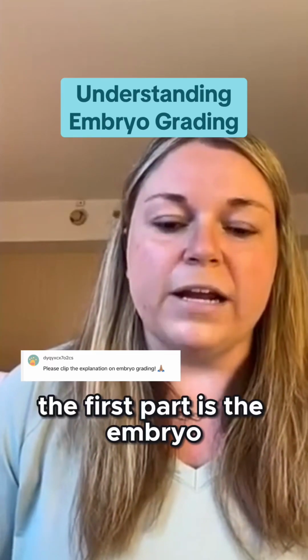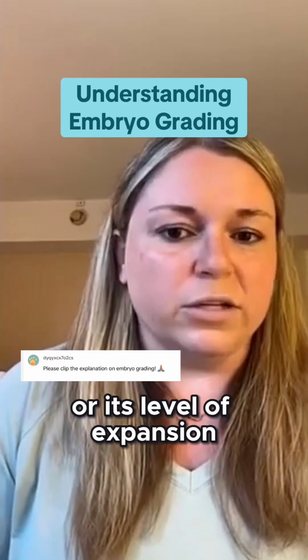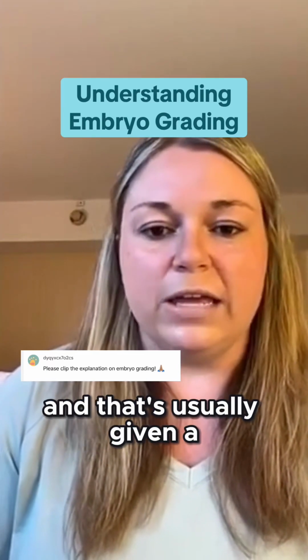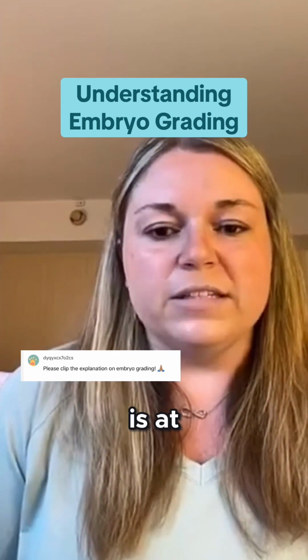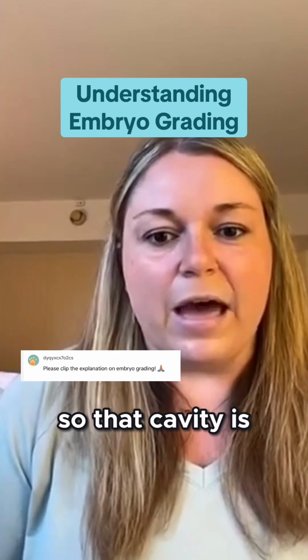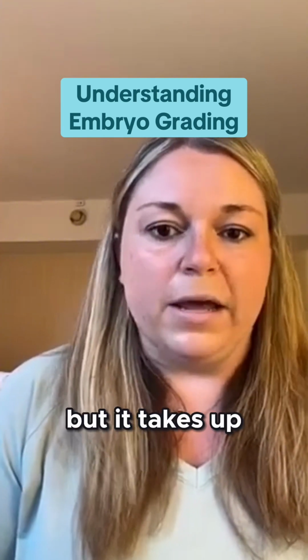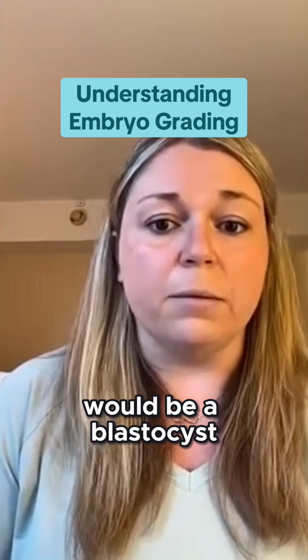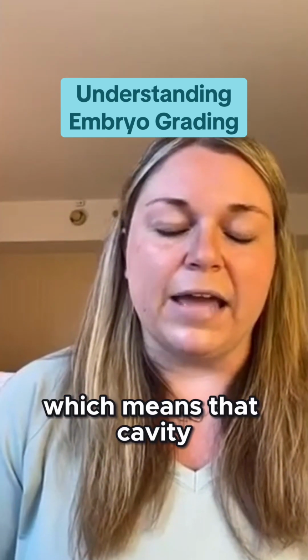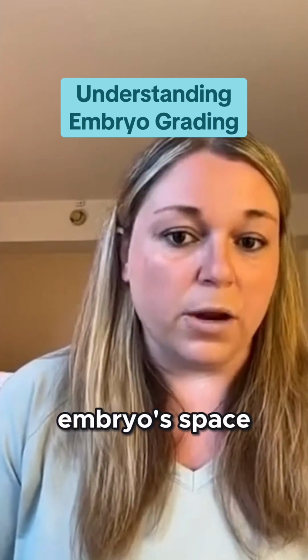The first part is the embryo stage of development or its level of expansion, and that's usually given a 1 to 6th grade. So if you have a 1, it means the embryo is at the early blastocyst stage. So that cavity has just started to form, but it takes up less than half of the embryo's volume. A 2 would be a blastocyst, which means that cavity has taken up more than half of the embryo's space.